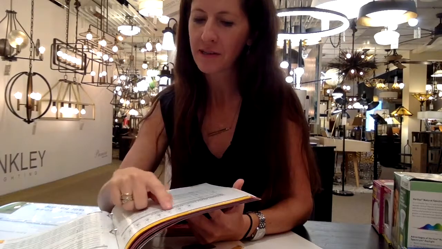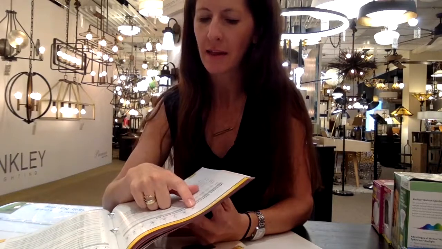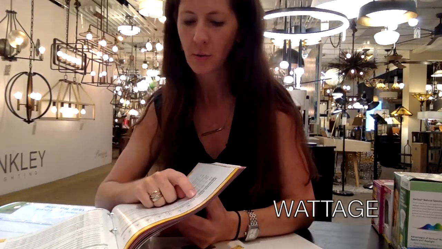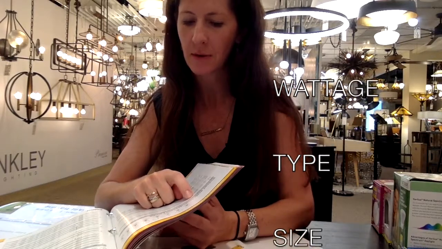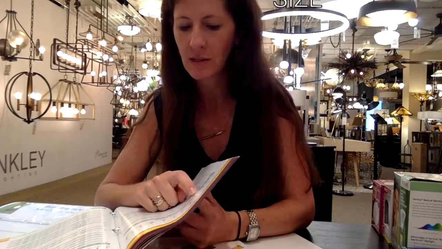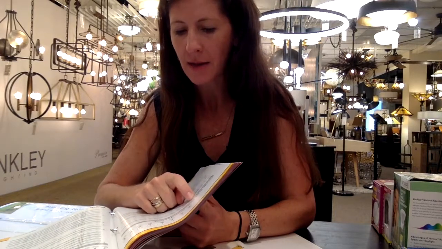And within every single one, there's different bases. So even in the A lamps, you'll see here's the whole entire description. It always starts with wattage first, and then the type, and then the size. We went through this a little bit the other day with fluorescent, but this is a 40 watt A lamp, and then it's a 15.